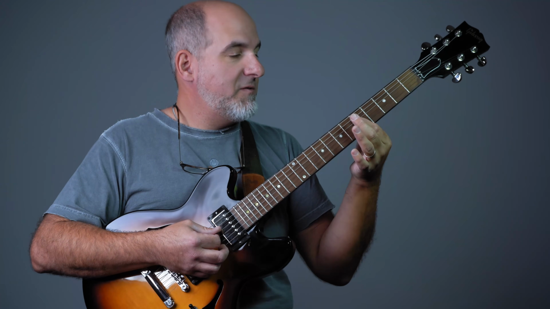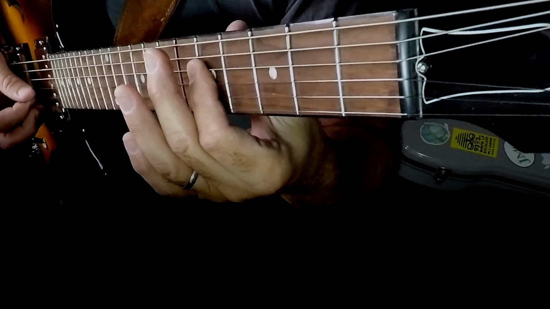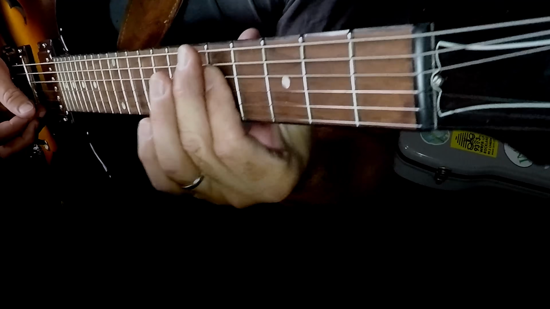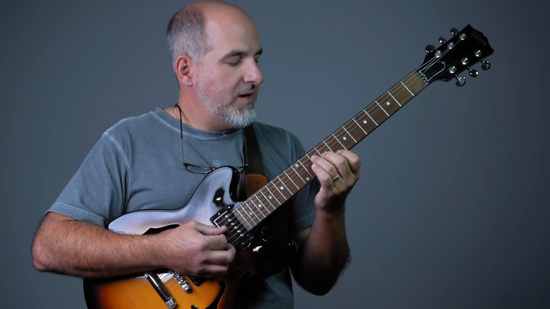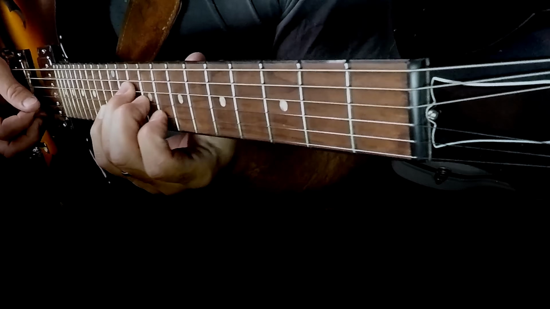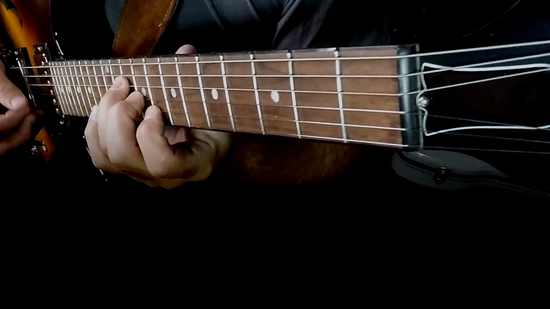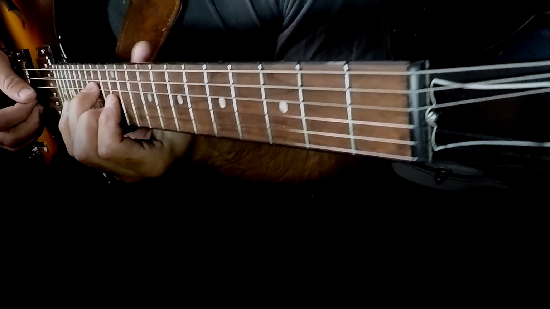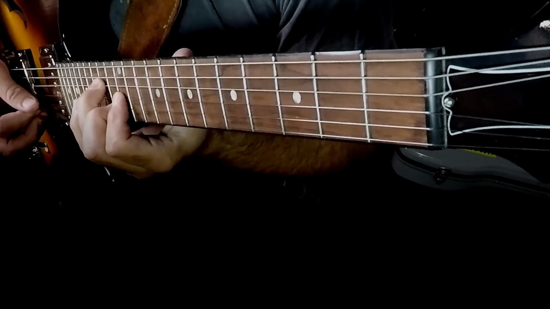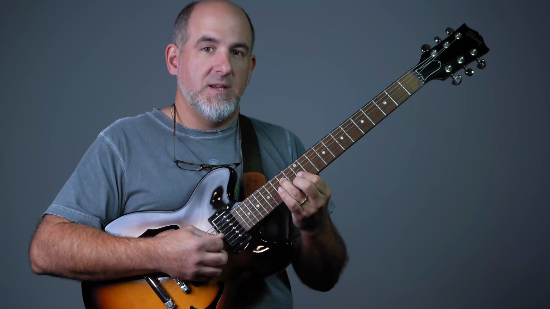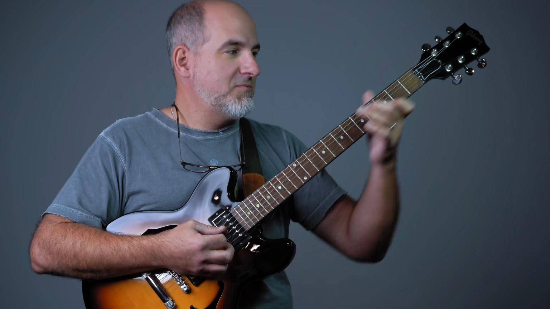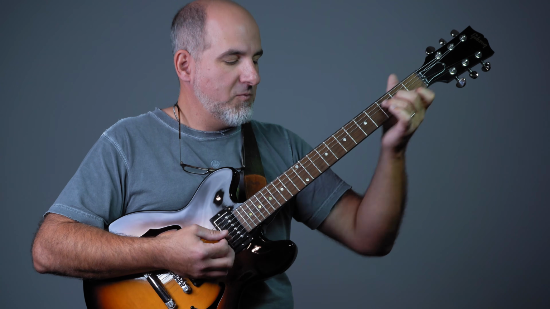Then we'll move up to 5th position with G, C, and E. Then we'll keep going to 8th position with C, E, G. Yep, and then 14, 12, and 13, which is E, G, and C, which is pretty much the octave from where we started.